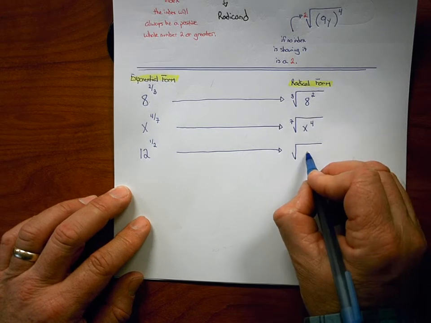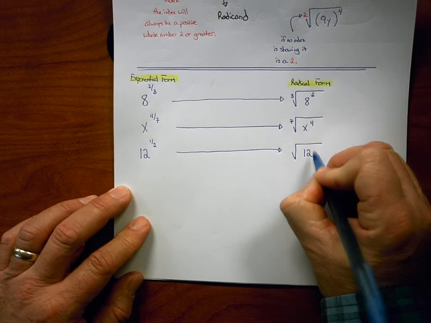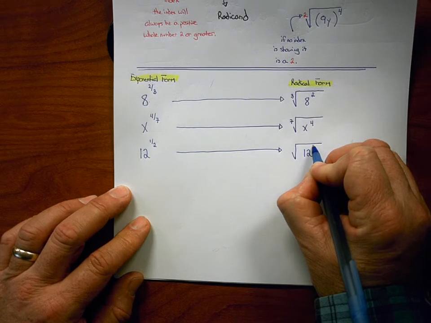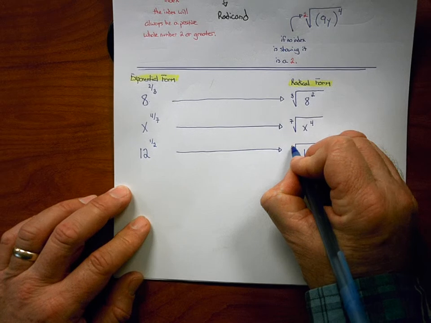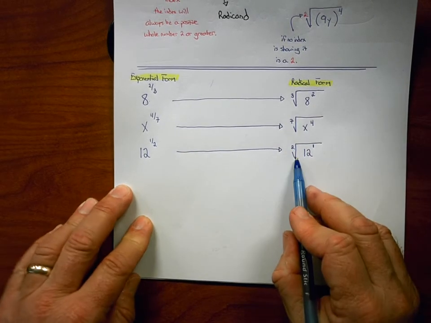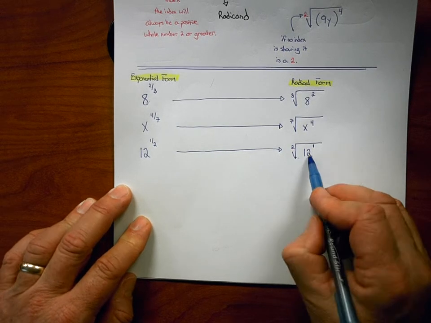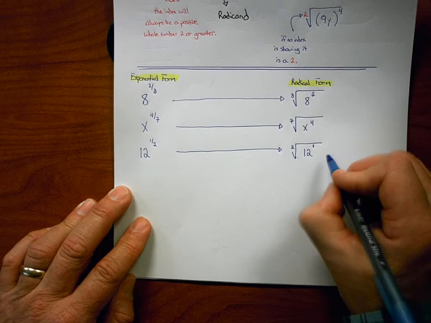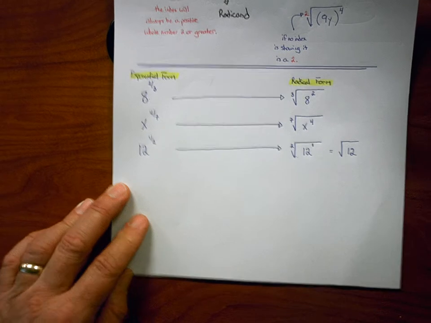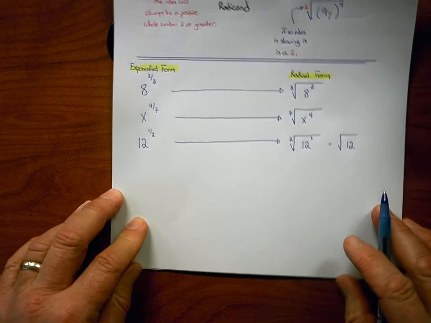But what would the radicand become? 12 to the what power? 1. Do I have to write a 1 power? No. Writing 12 to the 1 power would be overkill. You would just write it like this. You don't have to put the 1 for the exponent, and you don't have to put the 2 for the index.